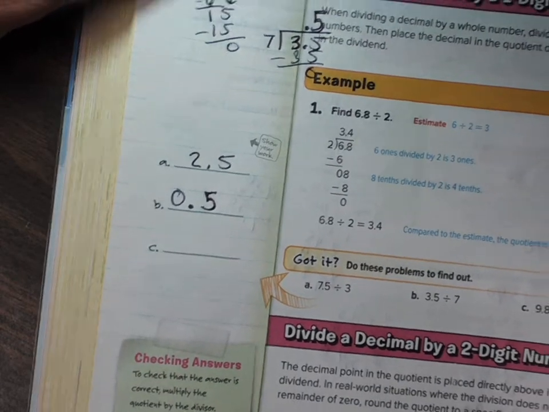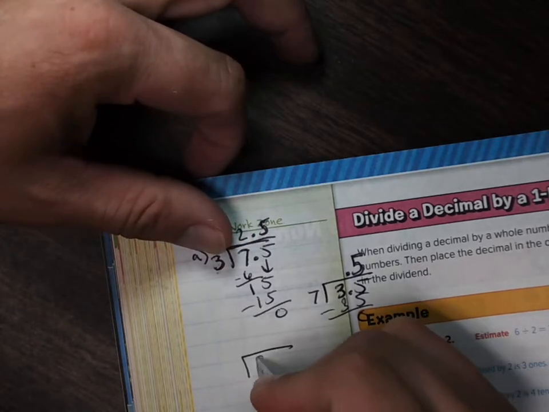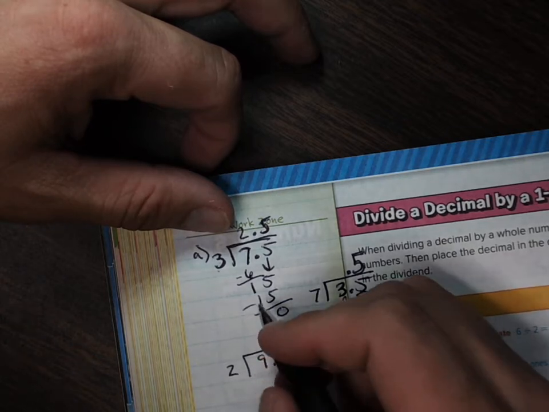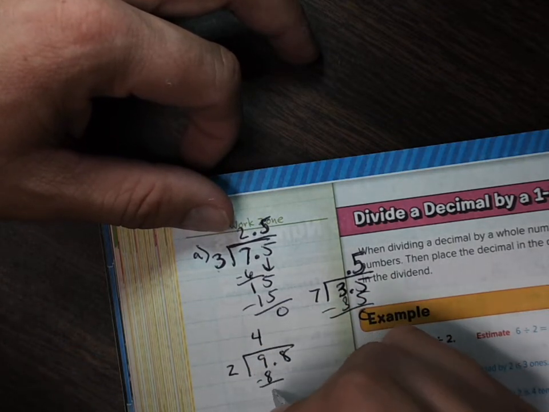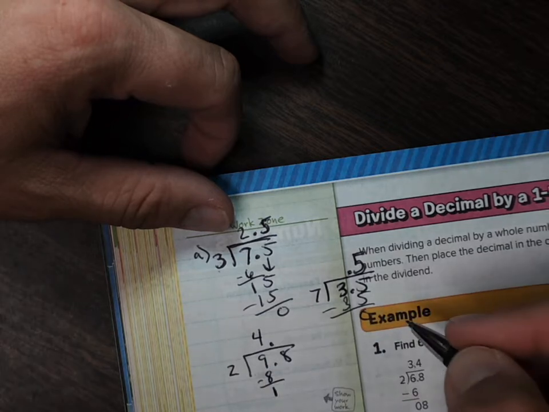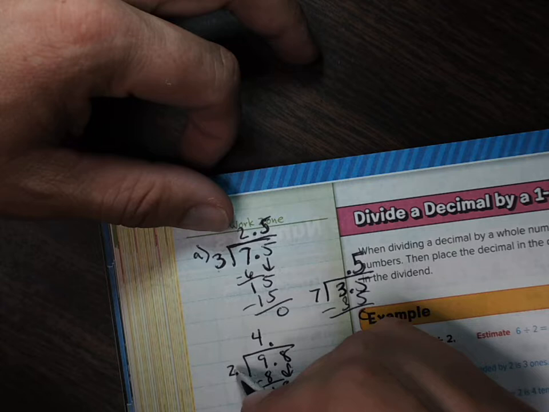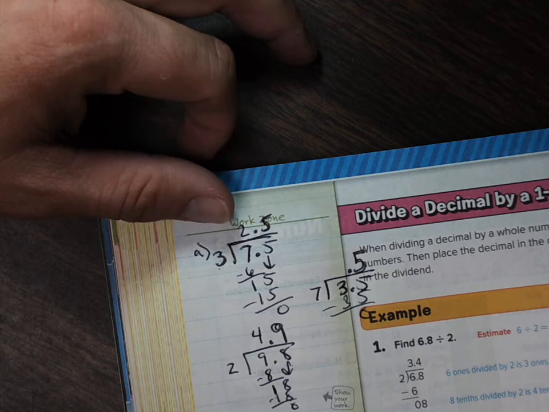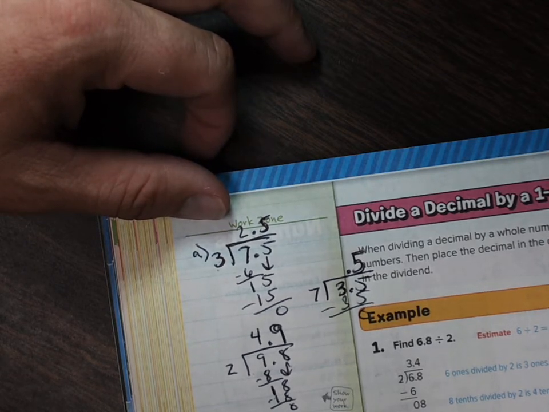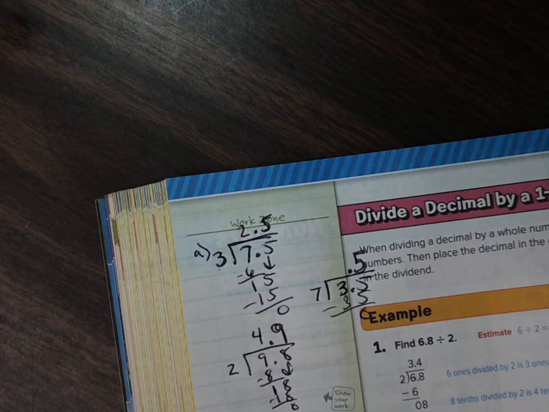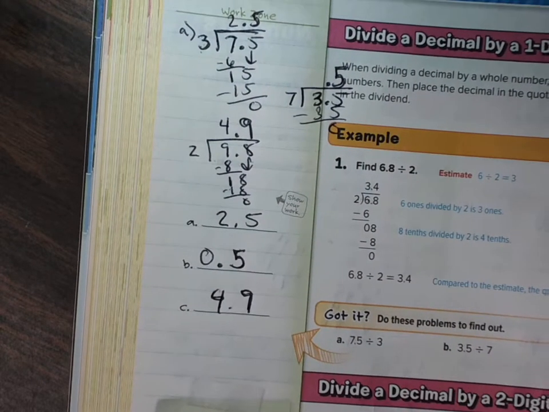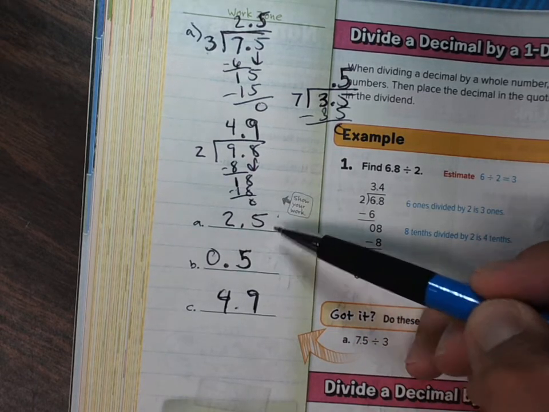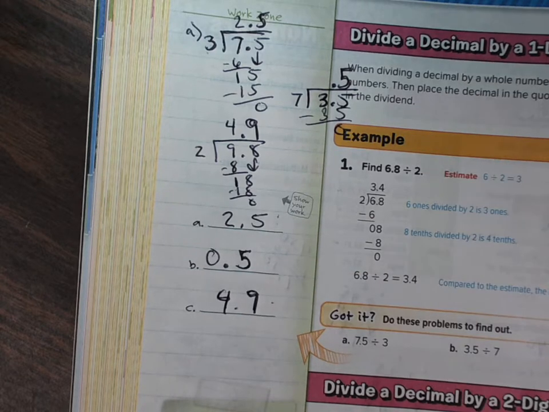Okay? Now, letter C, we have 9 and 8/10 divided by 2. 9.8 divided by 2. Okay, so 2 goes into 9 4 times. So you get 8. We subtract, you get 1. Bring my decimal straight up to my answer. Bring the 8 down. 2 goes into 18 9 times. Subtract, you get 0. No remainders. So we get 4 and 9/10. 4.9. All right, so those are your 3 answers. 2.5, 0.5, and 4.9. 2 and 5/10, 5/10, and 4 and 9/10.